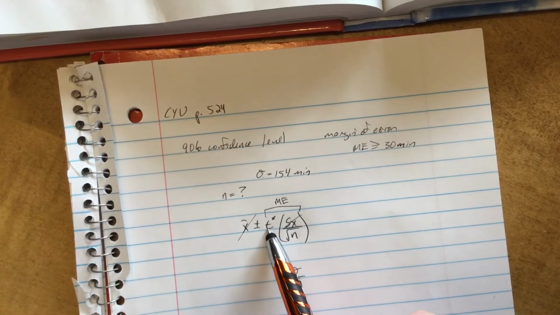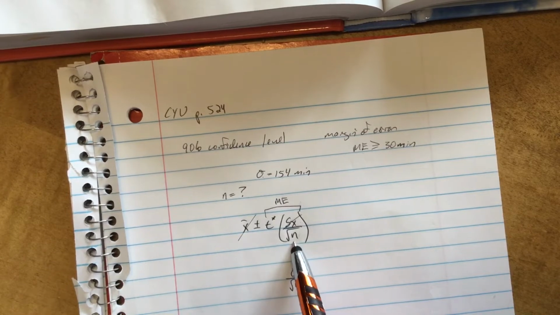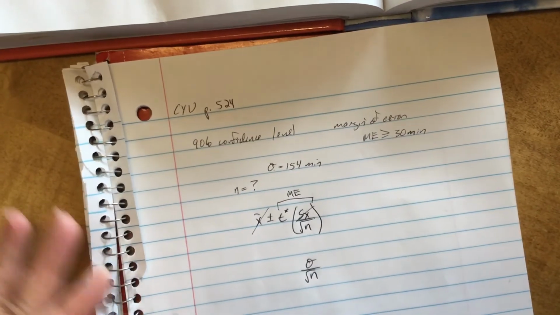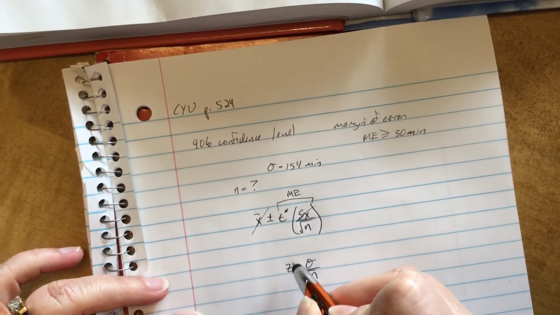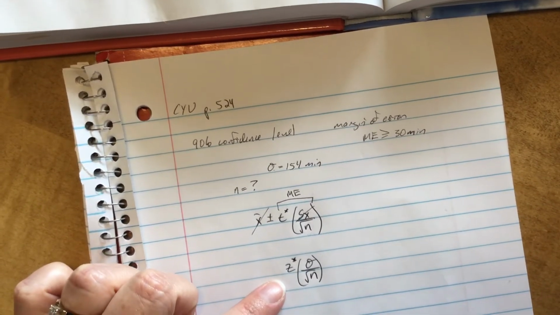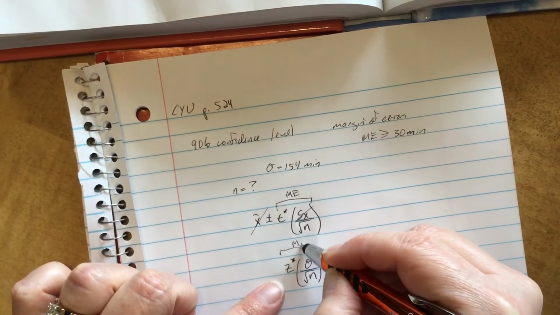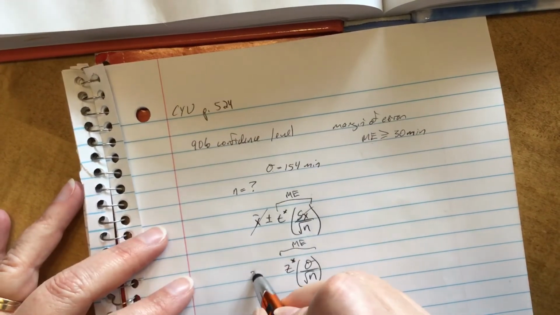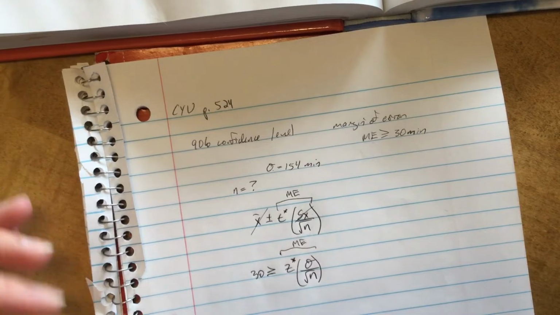Now, we don't know what critical t to use either, because critical t is based on sample size. If I don't know what the sample size is, I don't know what my degrees of freedom are, so I don't know how to find my critical t. So we have to revert back to critical z. This is going to be the formula for the margin of error we're going to use. And of course, we don't want this to exceed 30 minutes.